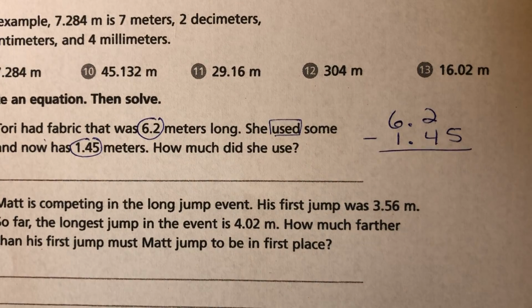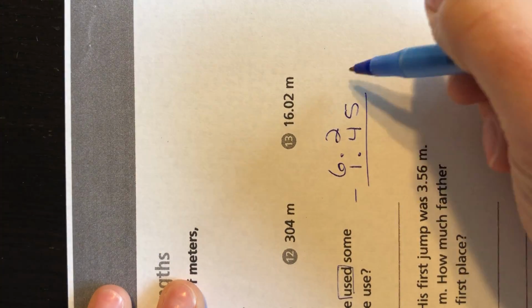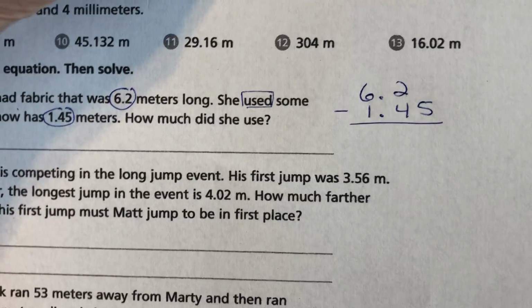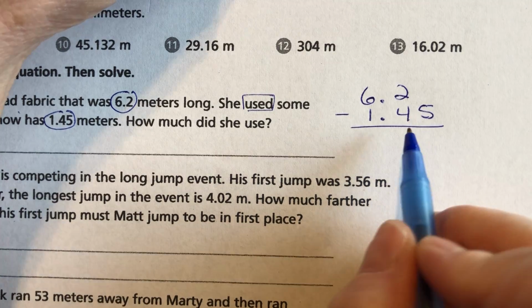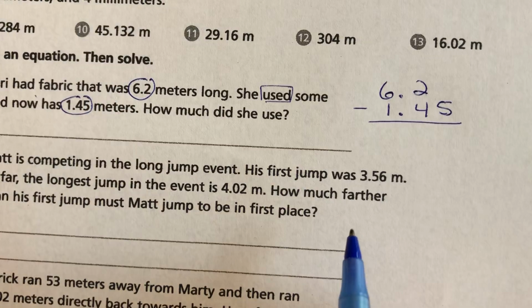Okay, now if you wanted to, you could take lined paper and put it sideways, filling your numbers in so that the lines can separate your digits for you. If that makes it easier when you're trying to line things up, but these do need to be lined up.